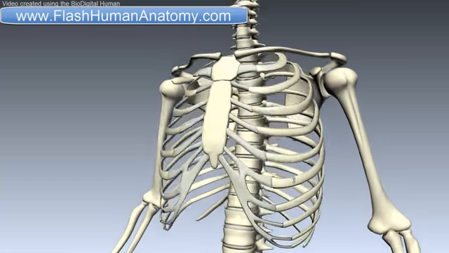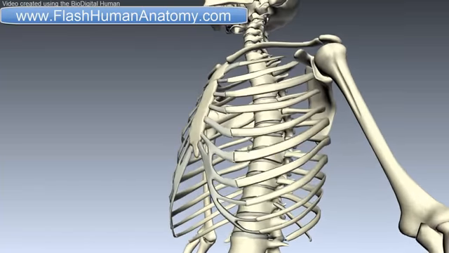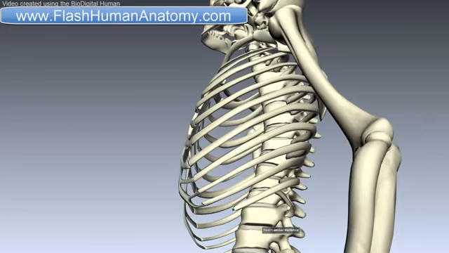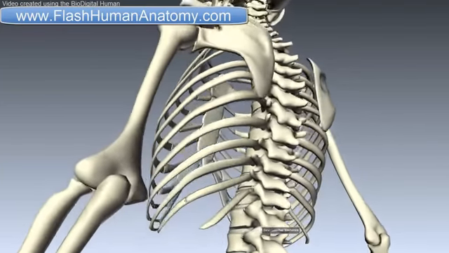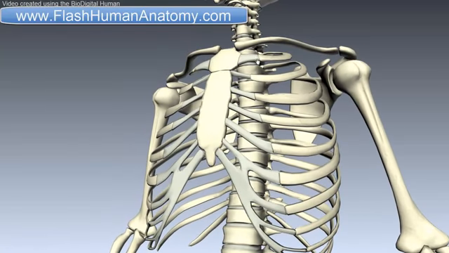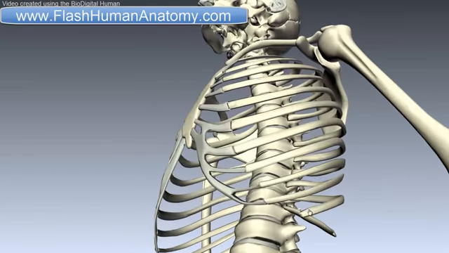The following set of another 5 ribs are known as false ribs. 3 of these here are sharing a common connection to the sternum through this cartilage here. The other 2 are known as floating ribs, and they don't have connection to the sternum at all. Usually human ribs increase in size from rib number 1 to rib number 7, and then they decrease in size again to rib number 12.